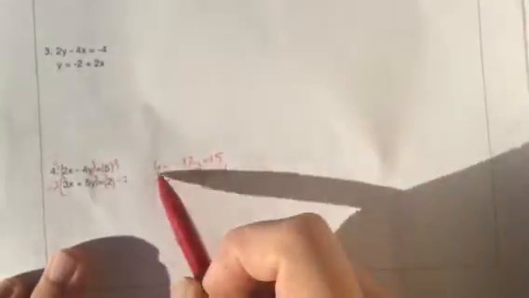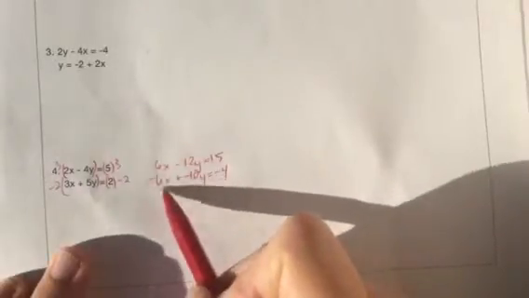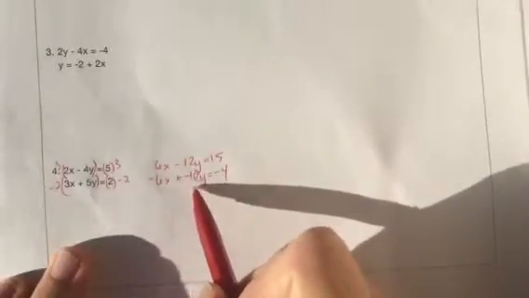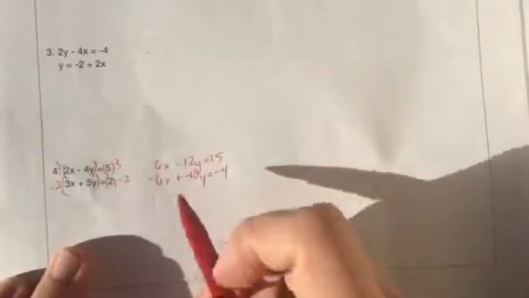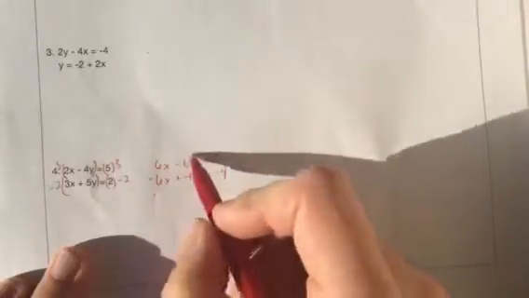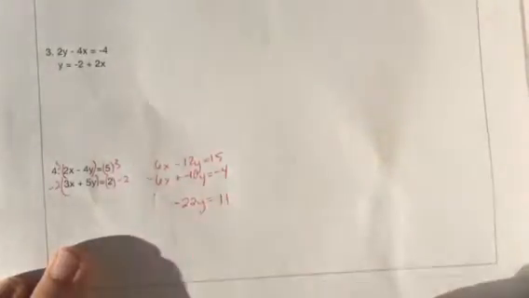So at the top we have 6x minus 12y equals 15, and at the bottom we have -6x plus -10y equals -4. Now it's ready to add down and the x's are eliminated, leaving -22y equals 11.